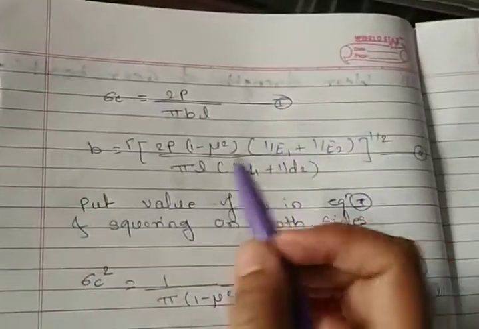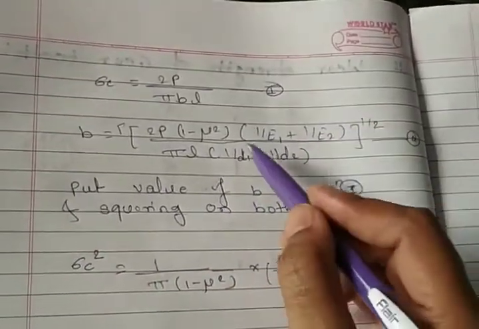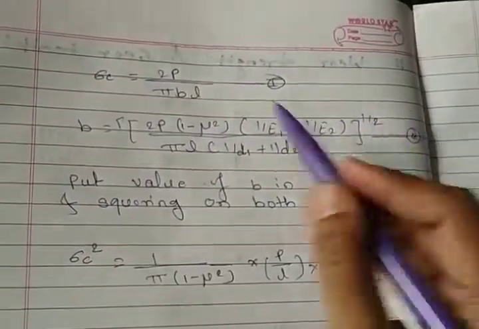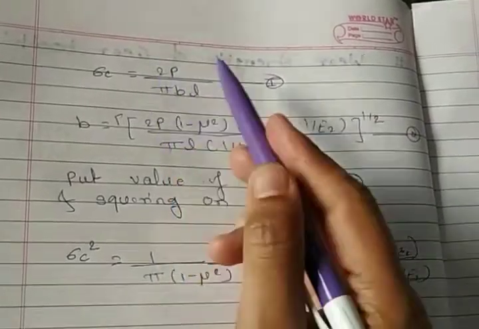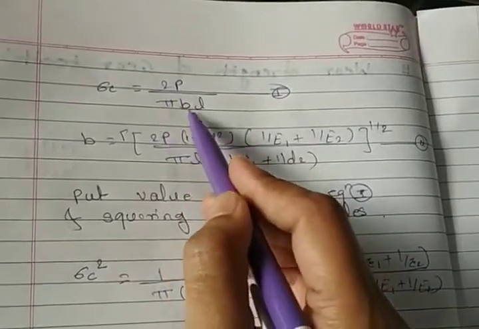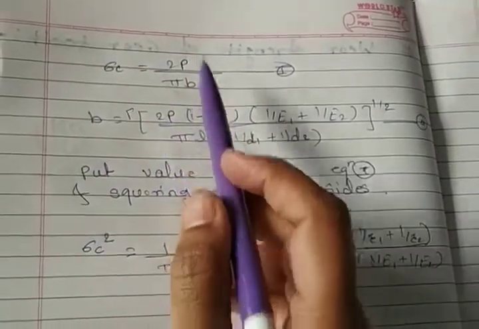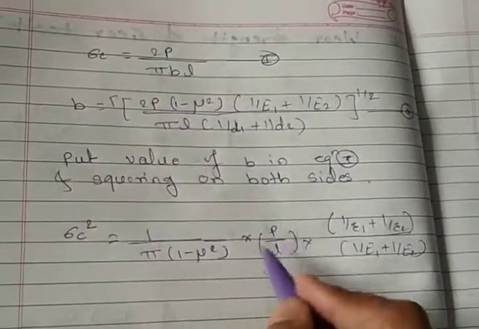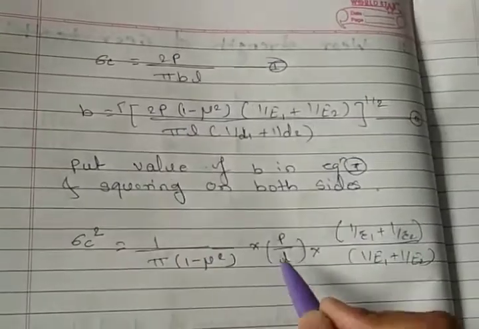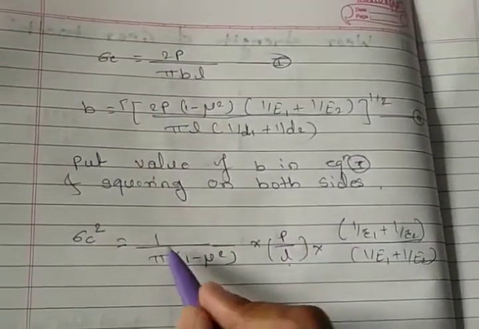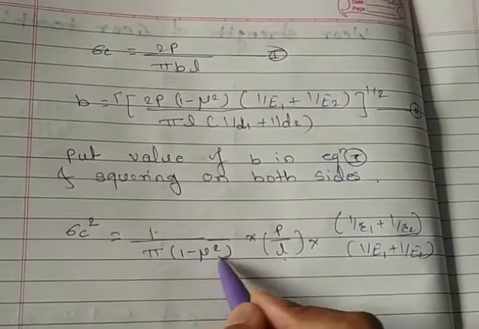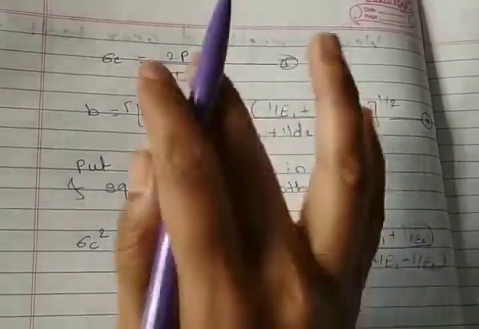See this equation carefully. Here we squared on both sides, so this 1/2 gets cancelled with the square, and this whole term becomes the square, so it is 4P square pi square B square L square. So this 2P gets cancelled, so what just remains is 1P and 1L, because one L gets cancelled, so it is P by L. So here we get 1 upon pi into 1 minus mu square, because one pi is also cancelled.